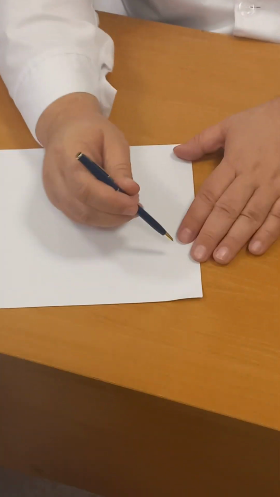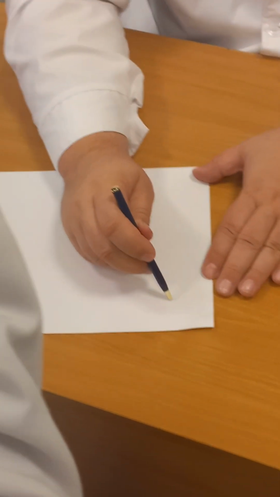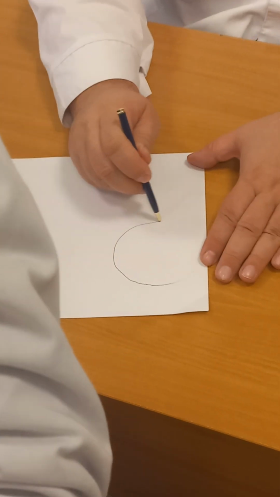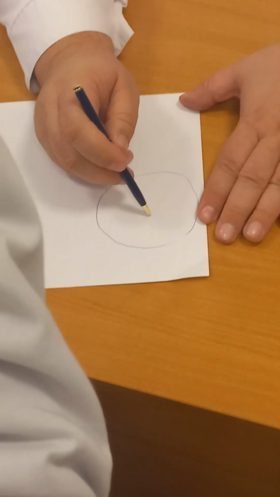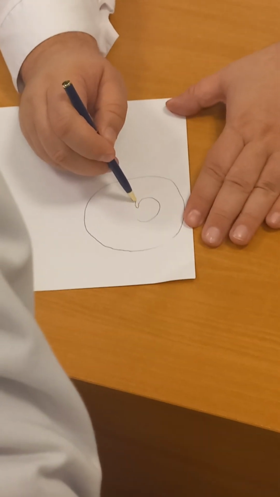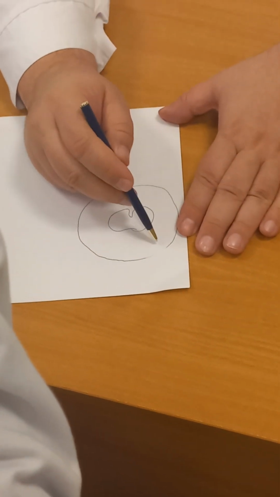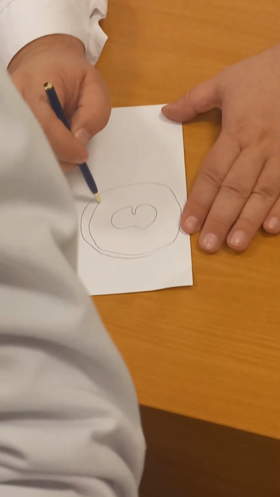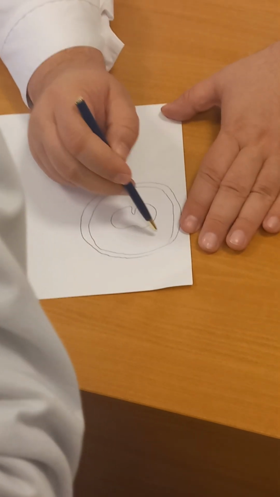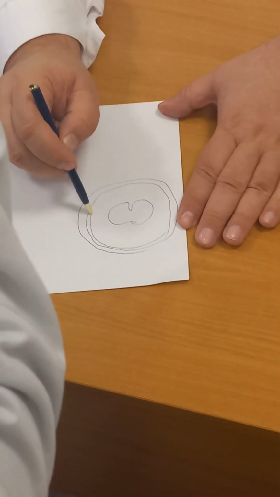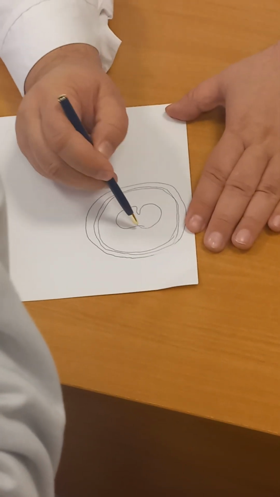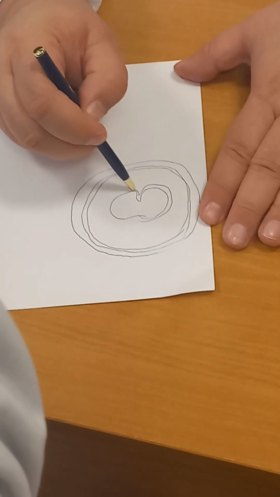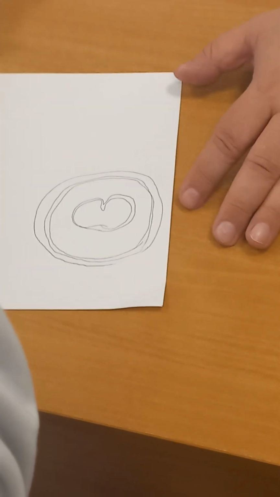In a minute. Look here, that is the vertebral column, vertebral canal. That is the spinal cord. And what is the external covering? That is dura mater. Here it is arachnoidea, and here it is pia mater, which is attached to the spinal cord.